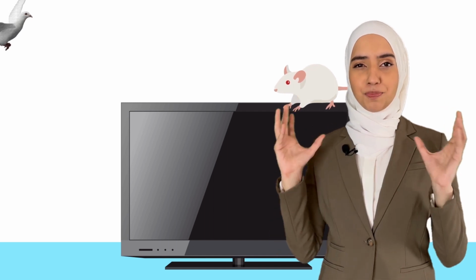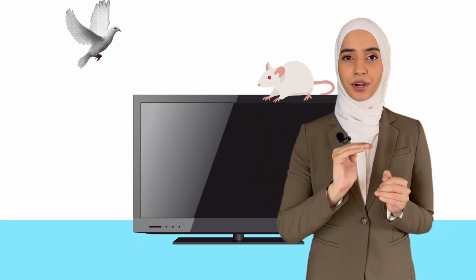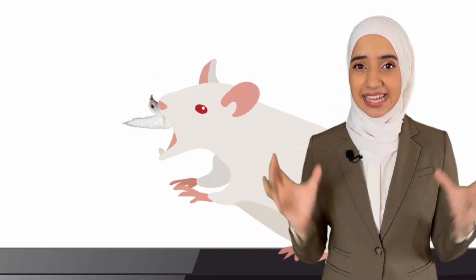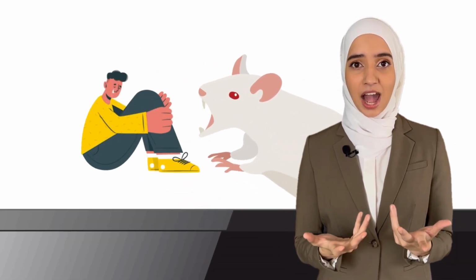So then in step 3, we're going to create a short, funny, and bizarre story to connect all of these things together. Why do we use stories? Because our brain has a natural tendency to remember stories better that have characters in them. So let's do this together. Imagine a huge pigeon flying towards a rat that is sitting on a TV. That rat eats the pigeon and burps out a man who's really upset.